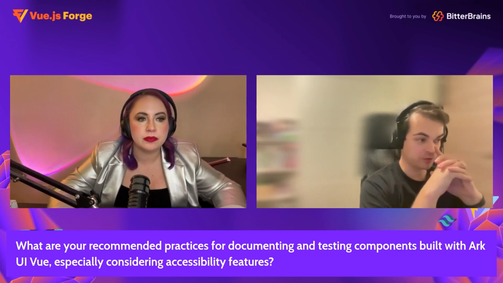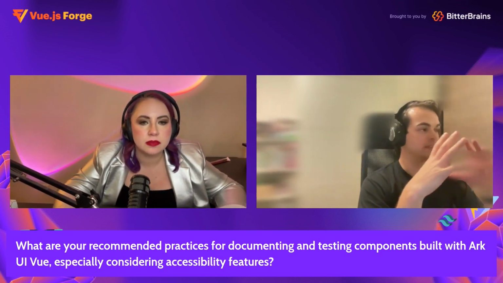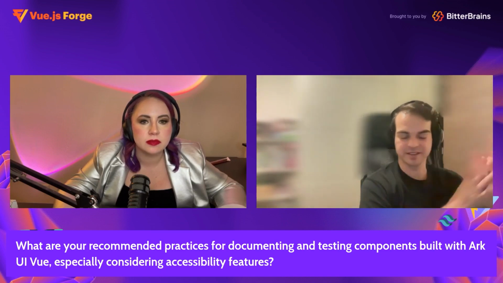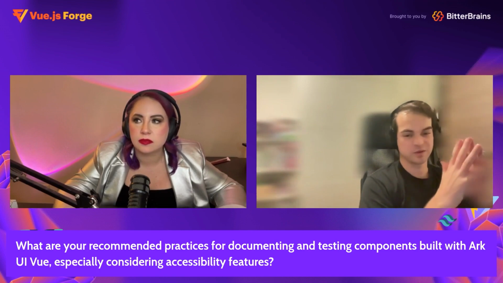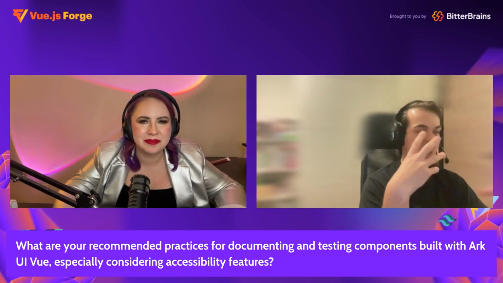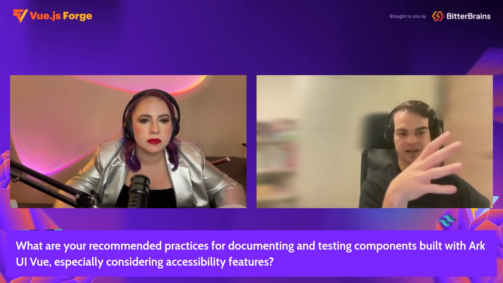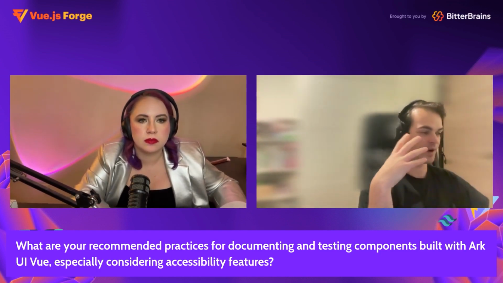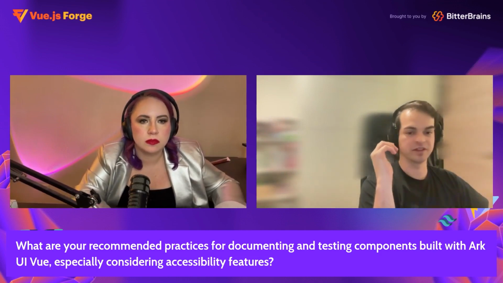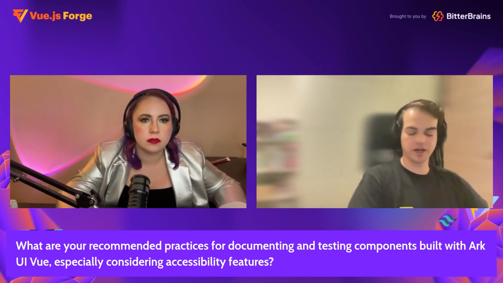So what I would do for this, especially with the accessibility features, is let's start with the testing part. For testing, I would not care to test it myself because the accessibility features should be built into Ark UI for most things, except if you change the alt and that kind of stuff. But normally you should not have to test those things, because it should be tested by Ark UI itself, and no need to test it twice, let's say.